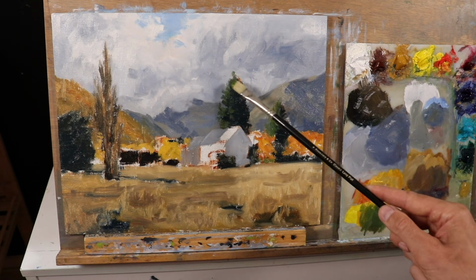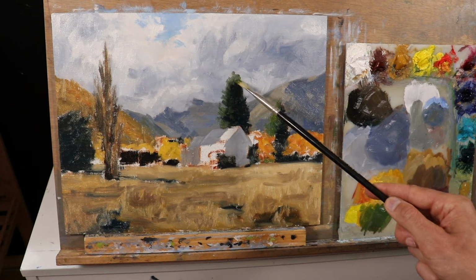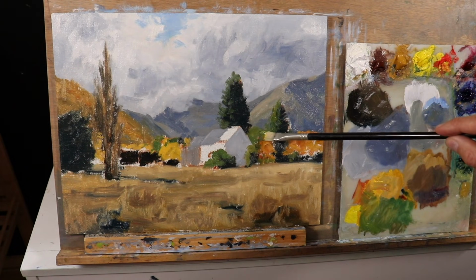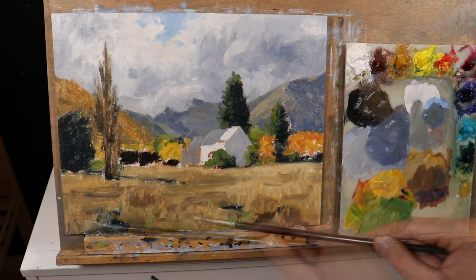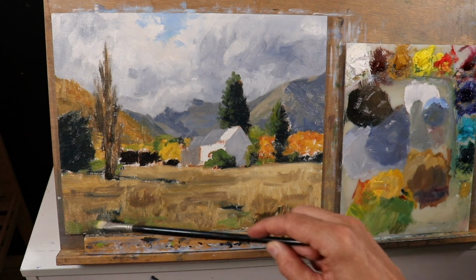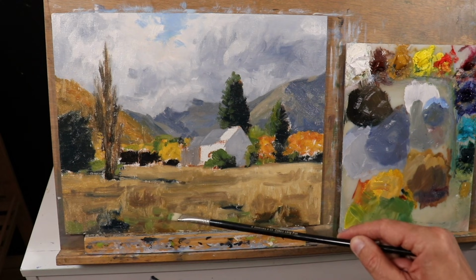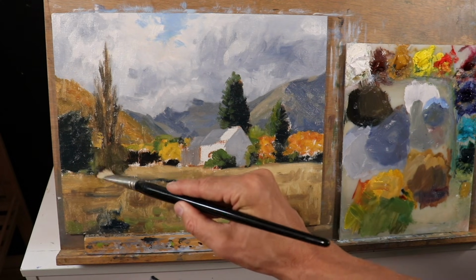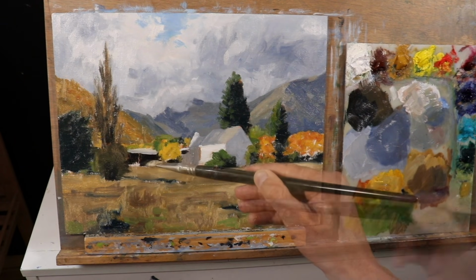So I'm not worrying about detail at this stage of the painting. I just want to establish the overall tonality of the painting, so your lights and darks. That's really important because that's what's going to give the painting depth, but also establish those base colours as well.